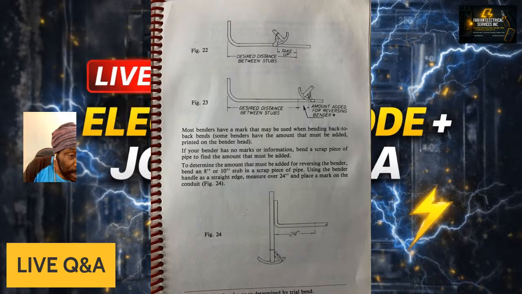So most benders have a mark that may be used when bending back to back bends. Some benders have the amount that must be added on the bender.